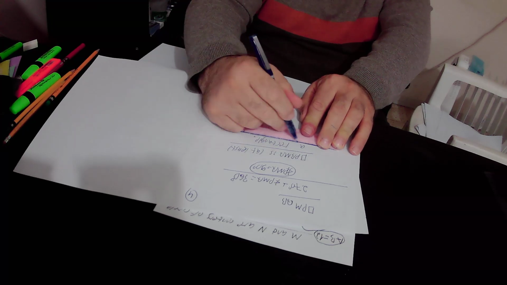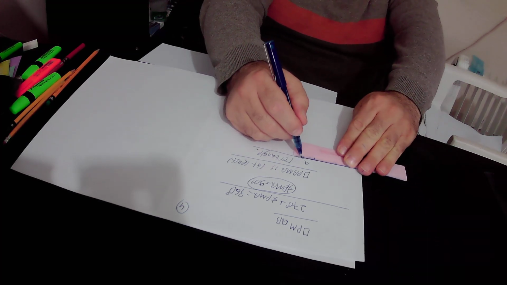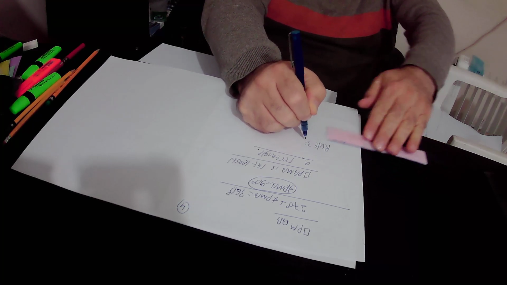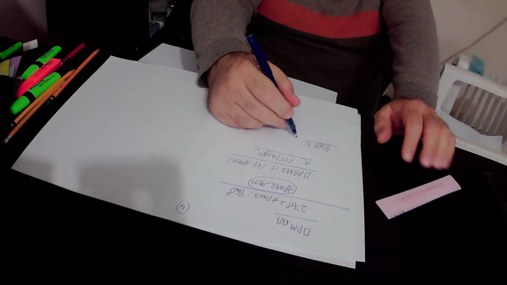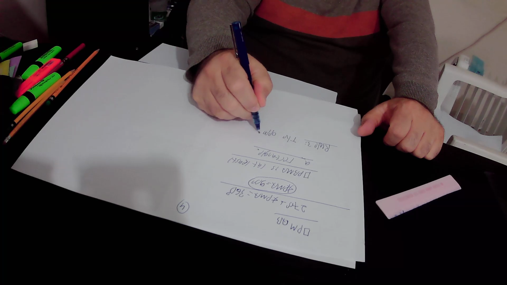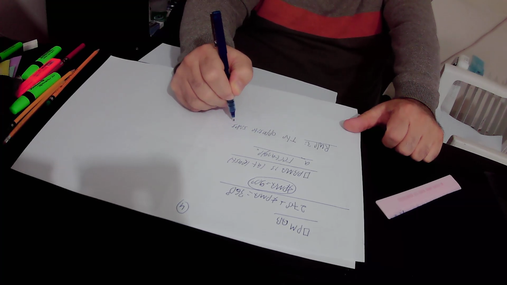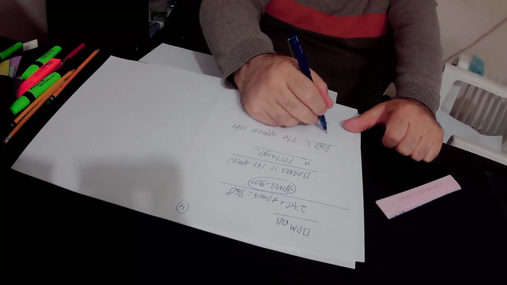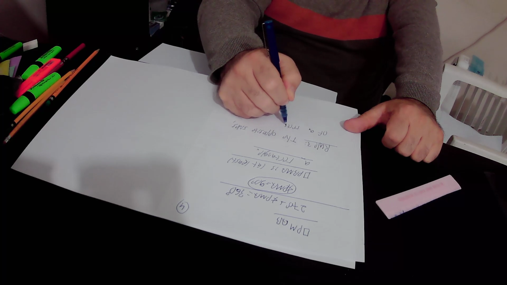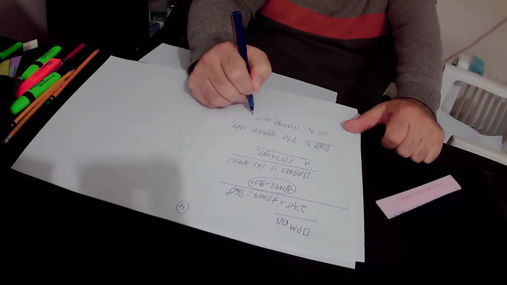Quadrilateral PBMQ is a rectangle. And we also have rule number 3. According to rule number 3, the opposite sides of a rectangle are equal to each other.